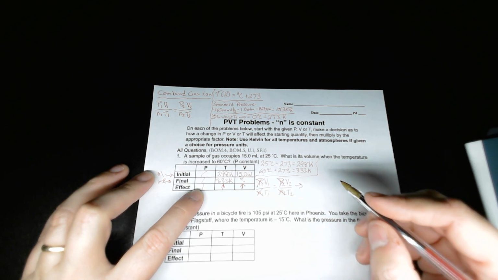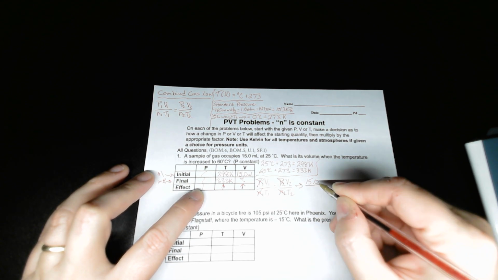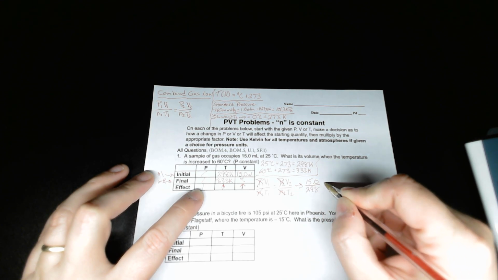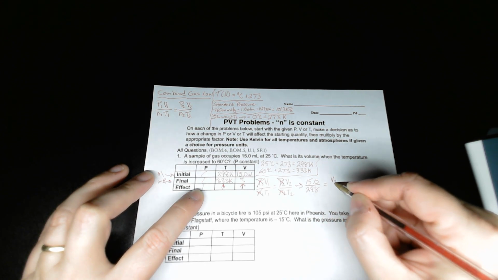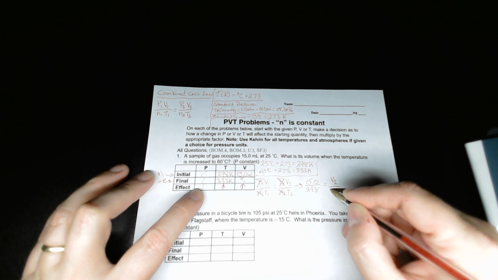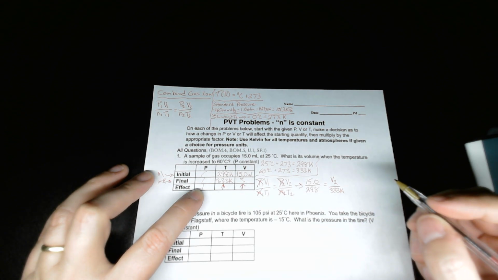So now we're going to plug our numbers in. So V1, 15.0 over T1, which is 298. We're trying to figure out V2, and T2 is 333 Kelvin.